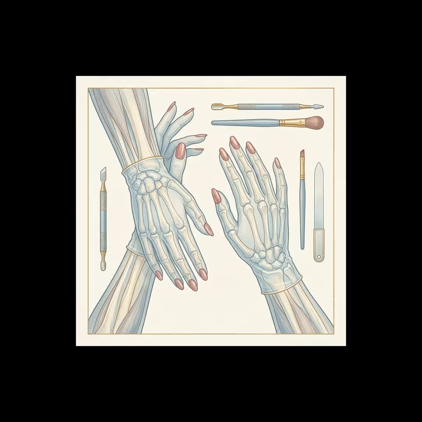So for your exam and just for your core professional identity, you have to nail down the terminology right away. You really do. So let's start with the big one. The technical name for the natural nail is the onyx. Onyx, like the stone. Exactly like the stone. It's spelled O-N-Y-X, and it's pronounced A-H-N-X. A-H-N-X. Got it. So what makes up the onyx?